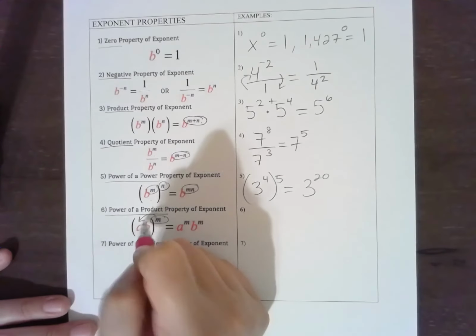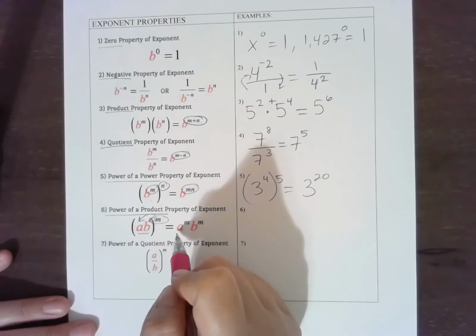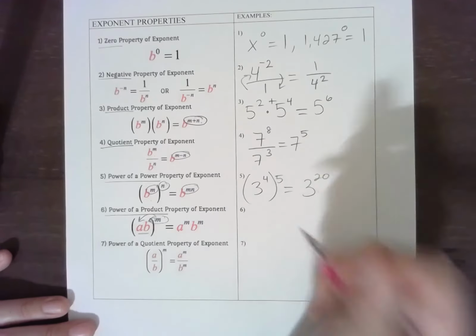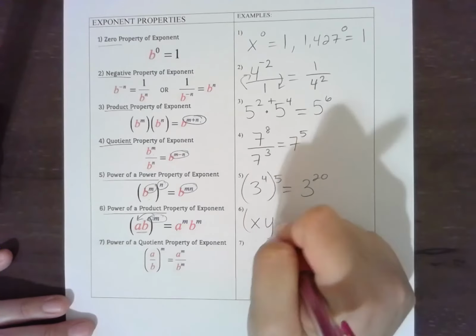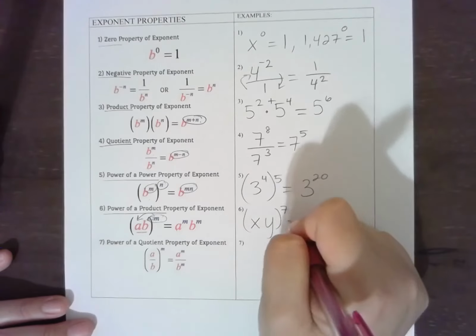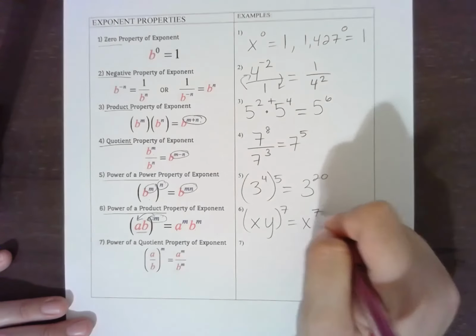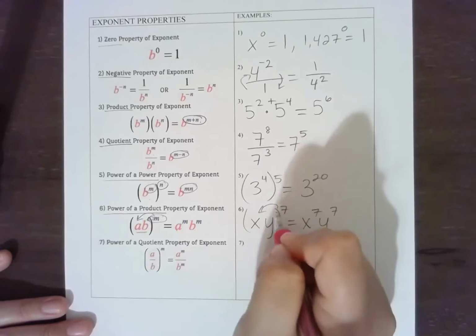So it's distributed to the A, and it's also distributed to the B. Notice right here what happens. You have A to the M power and then B to the M power, okay? And I'm going to use variables for this, (xy) to the 7th power. And we have x to the 7th power and y to the 7th power because that 7 gets distributed to each one.